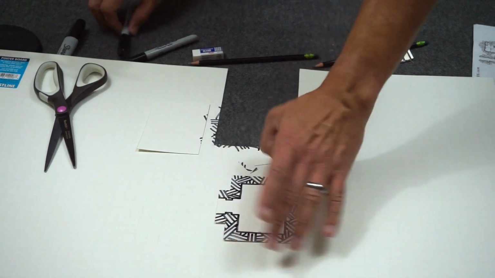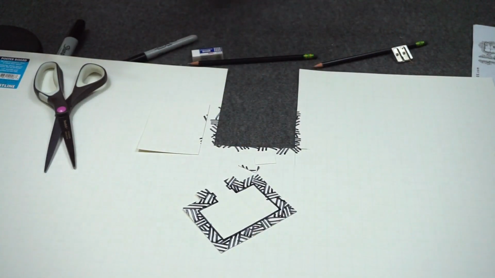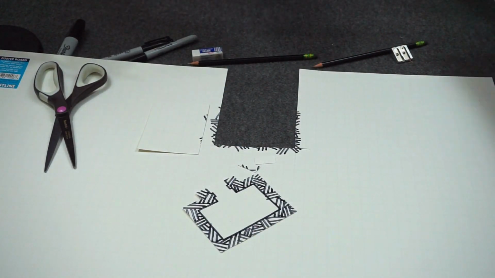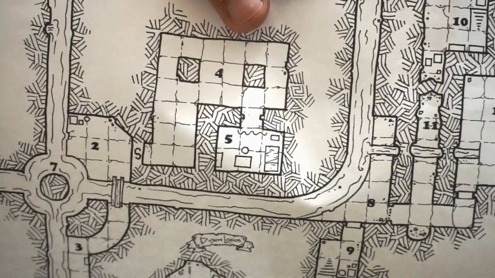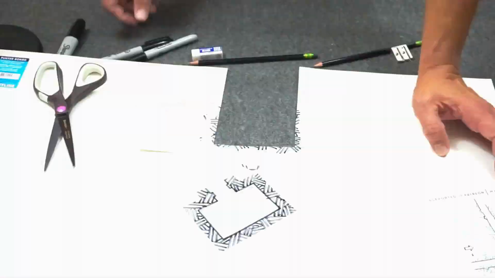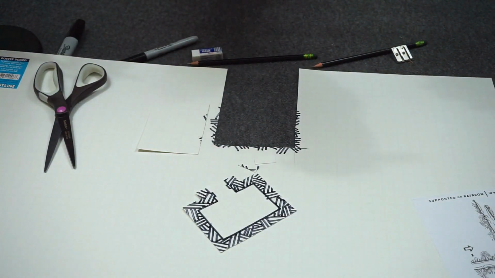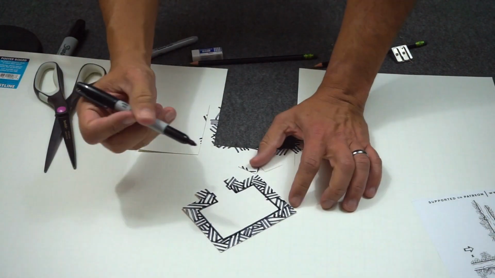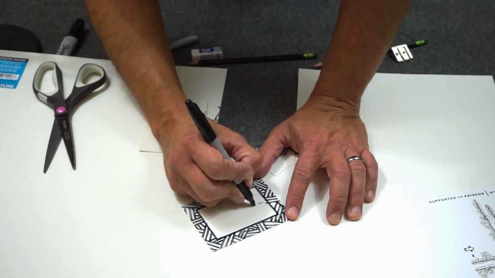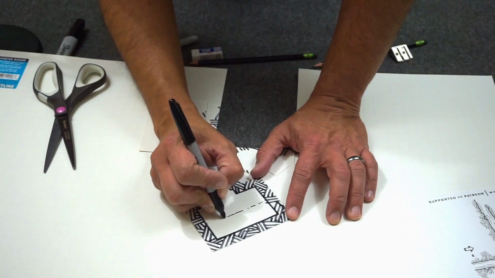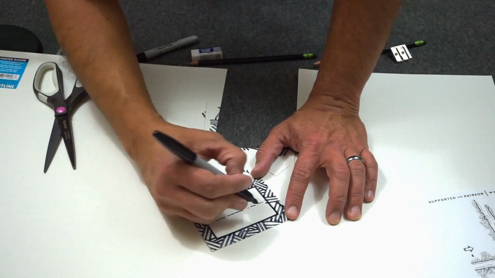One thing that you can do, which is optional, but I really like as a detail, is that you see those squiggly lines defining the different tiles. I like doing those. I take my Sharpie and just trace it lightly and be very loose with the marker.